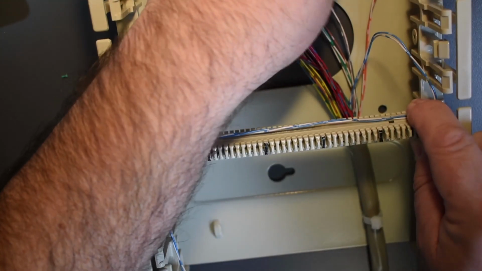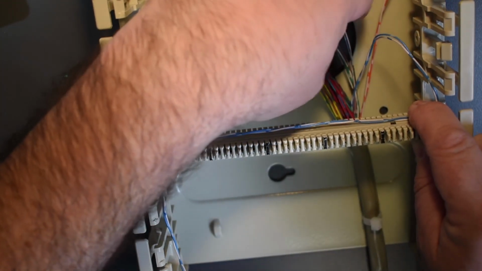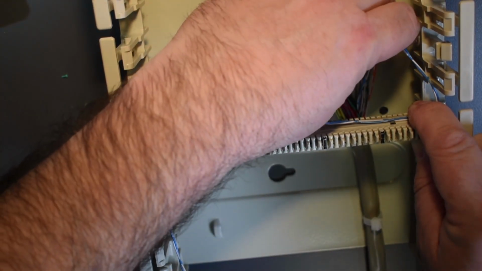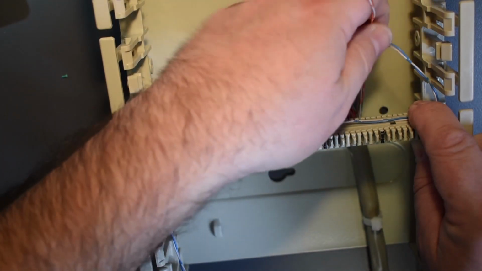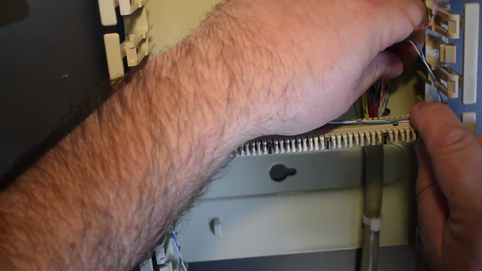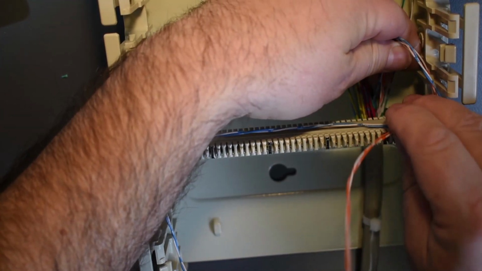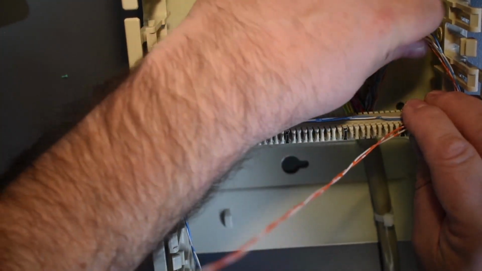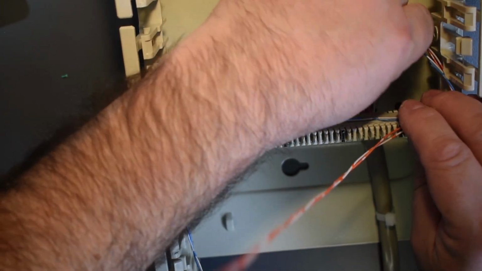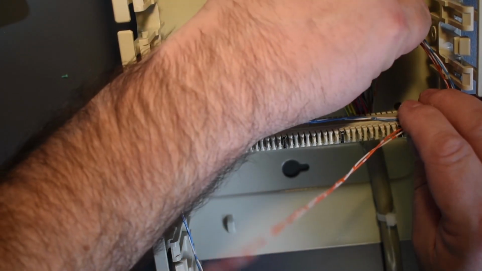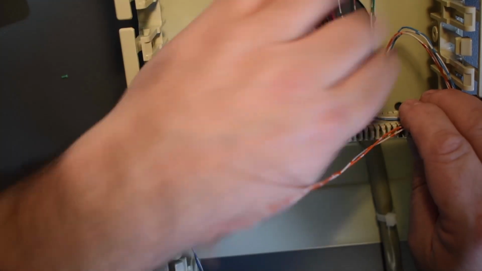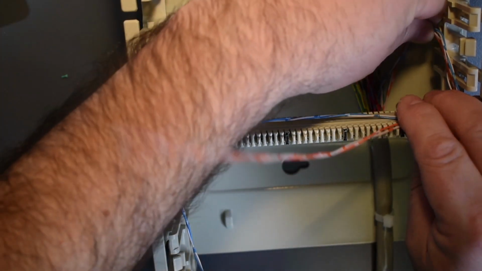Now, here's the blue, and the next one is orange. So we're going to make that orange pair follow the same slack. We're going to make sure that this is almost like we're making a new cable without the jacketing, that this has to be nice, neat, and clean.